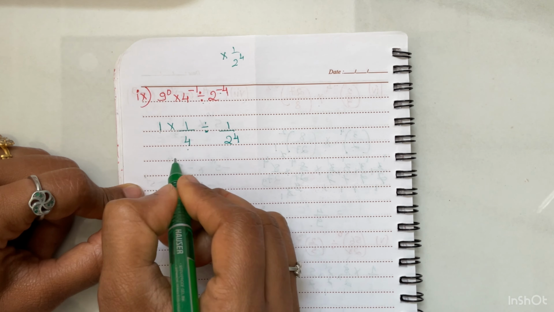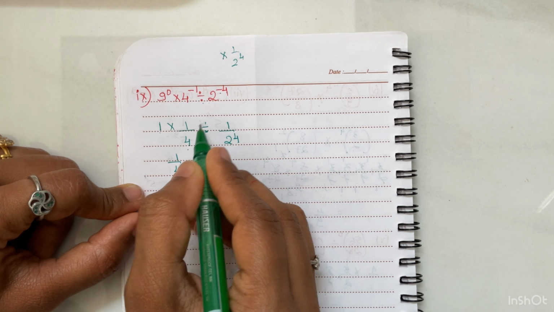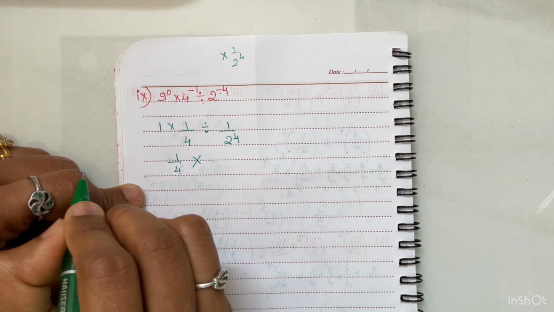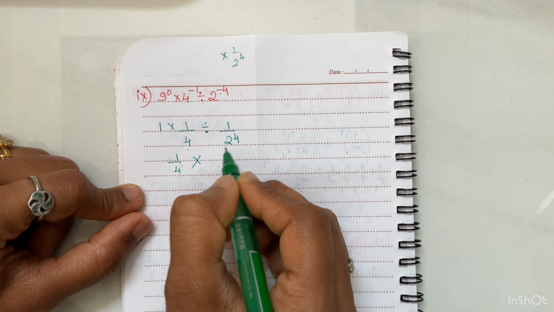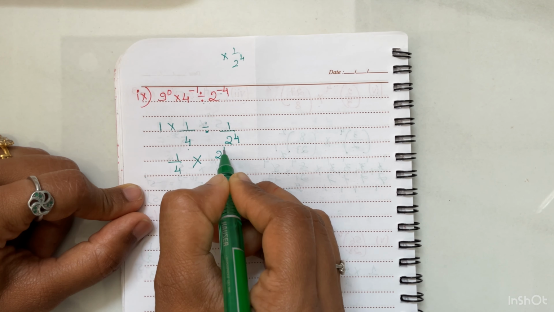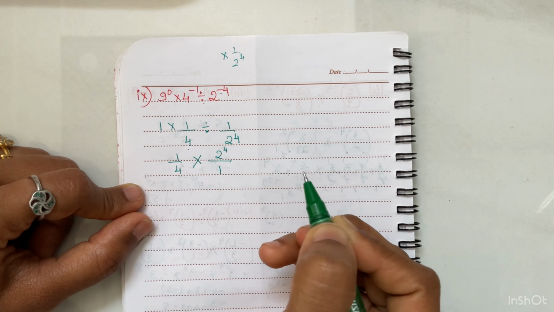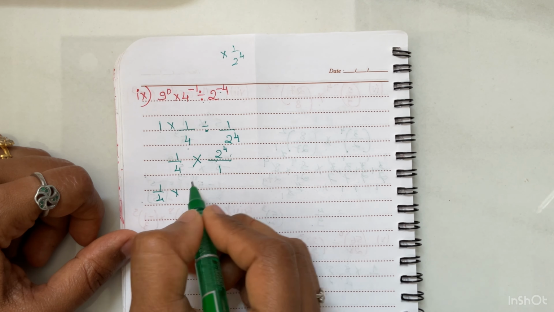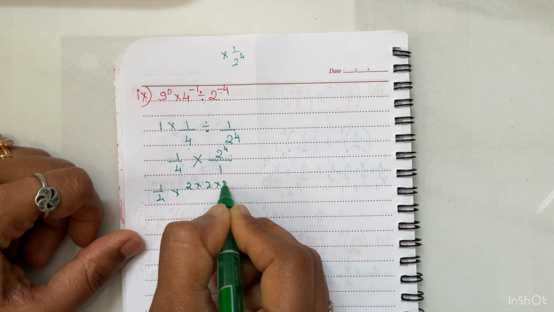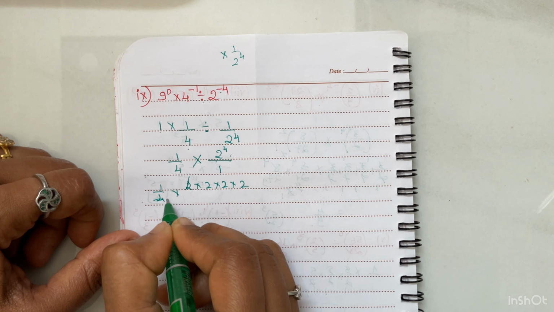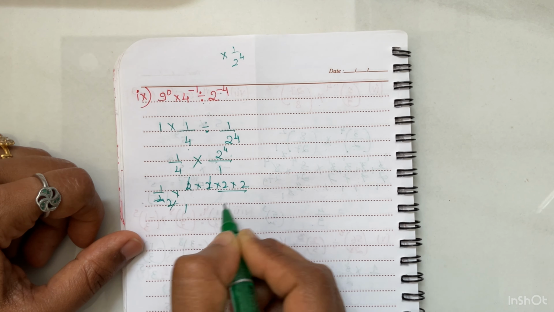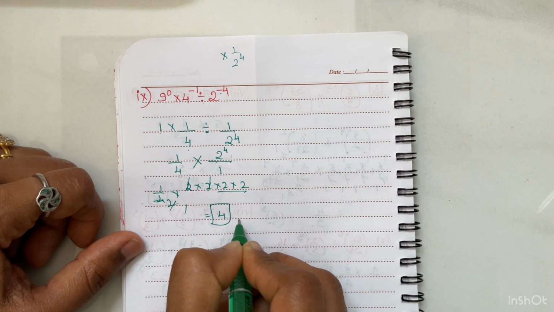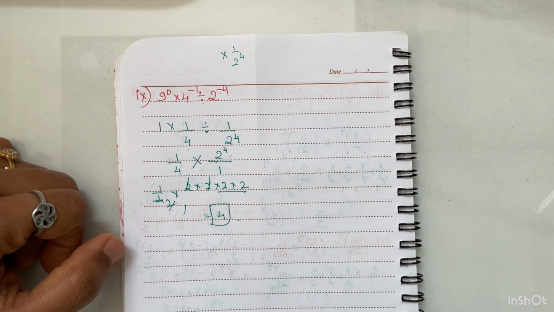Okay, now 1 into 1, 1 by 4. Now this we will convert to multiplication. Now for this, 2 raised to the power goes to the numerator, by 1. See here, now 1 by 4 and 2 raised to the 4, we can write 4 times, right? 2 ones are 2, 2 twos are 4. So for this we found the answer, that is 4.